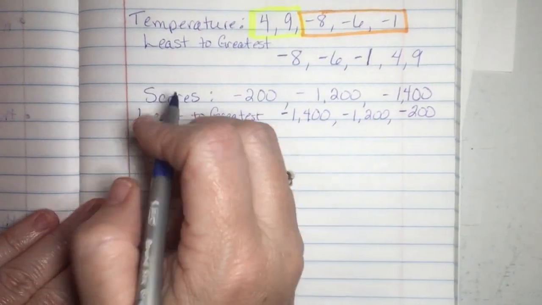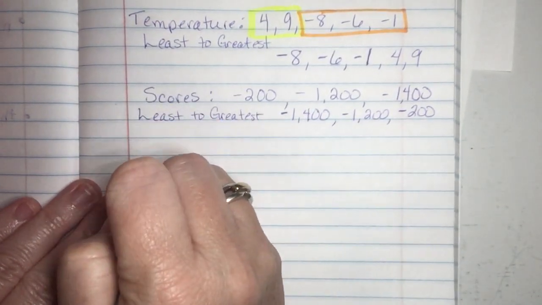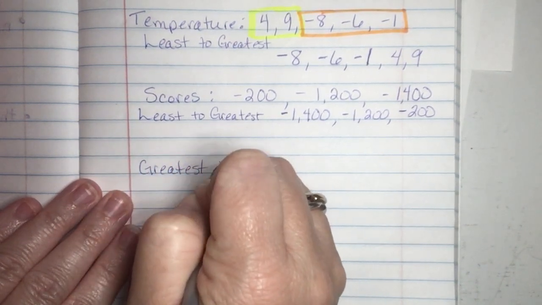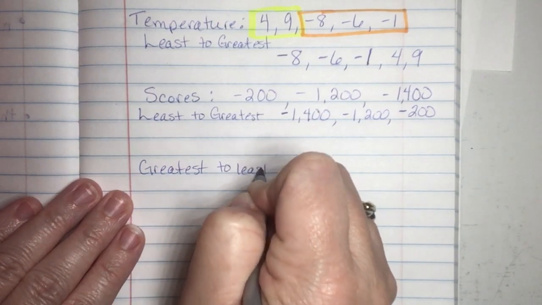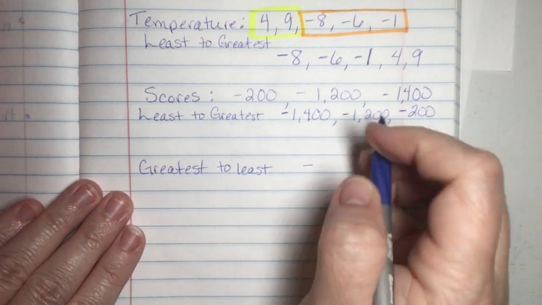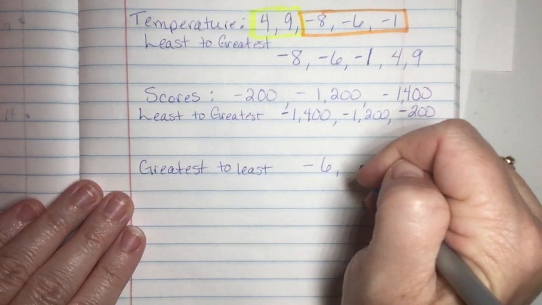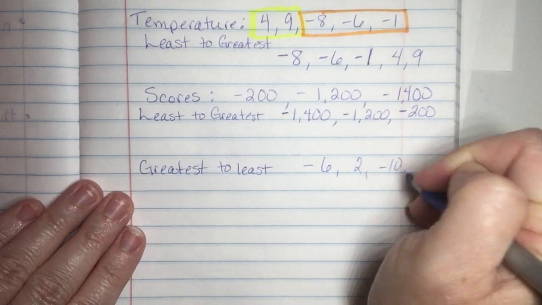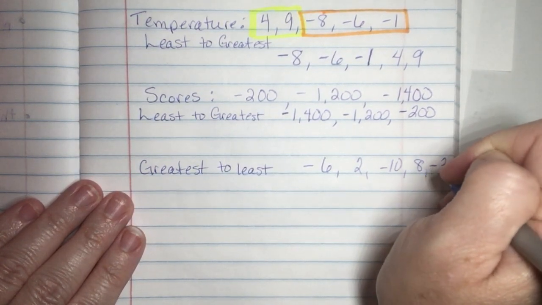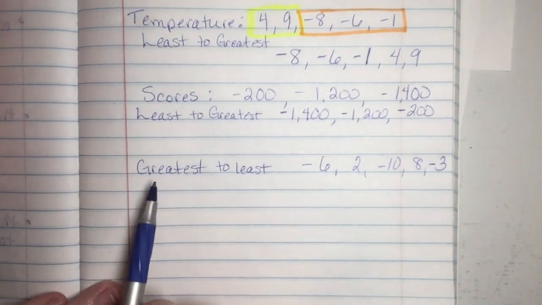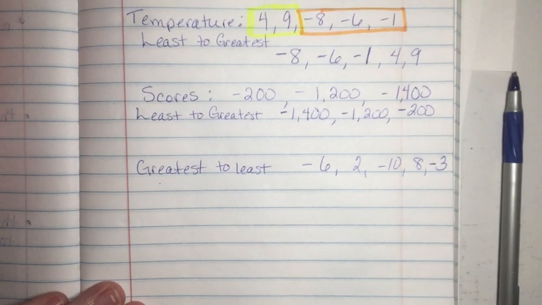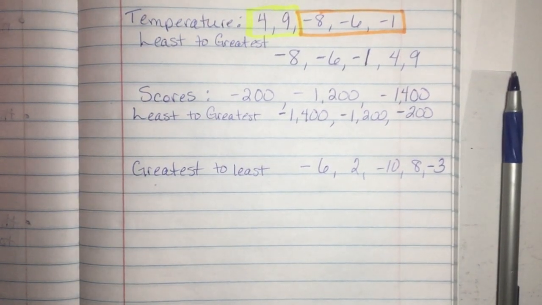We did least to greatest, so let's put these in order from greatest to least. Okay, let's do negative 6, 2, negative 10, 8, and negative 3. So we're doing greatest to least, and you have positives and negatives mixed in. So you need to focus on the numbers that are greater first.